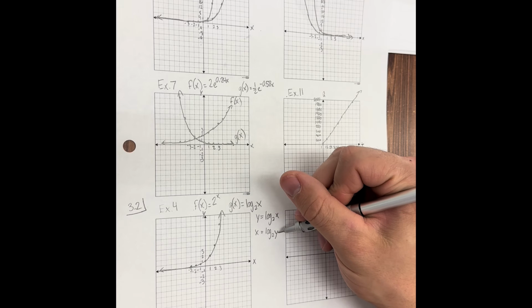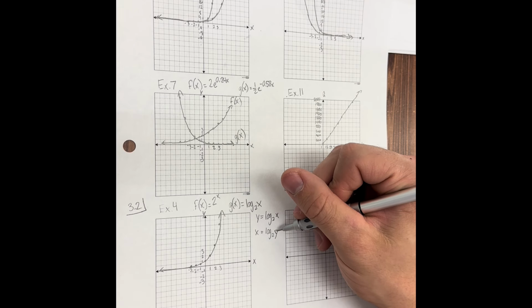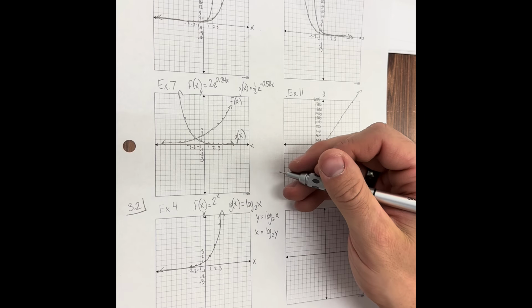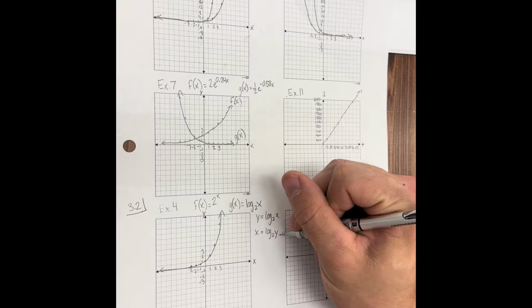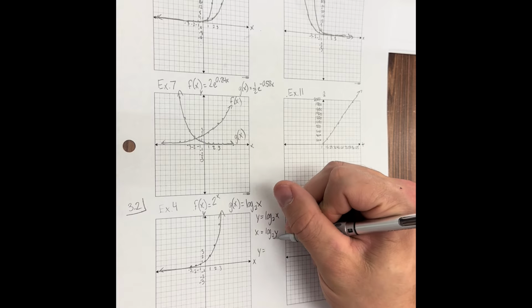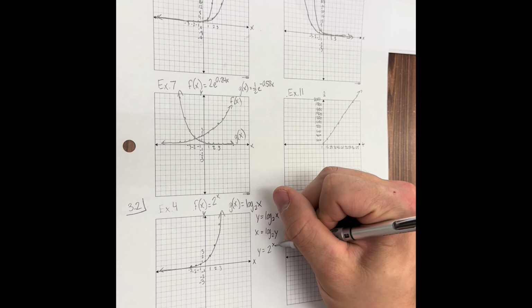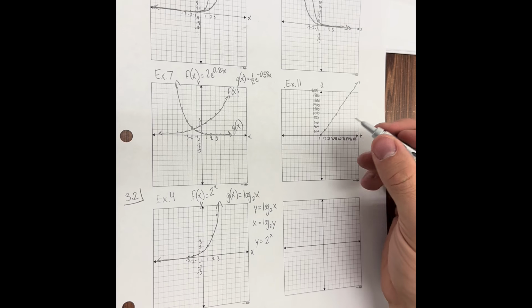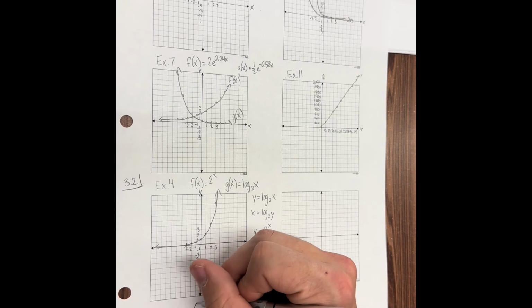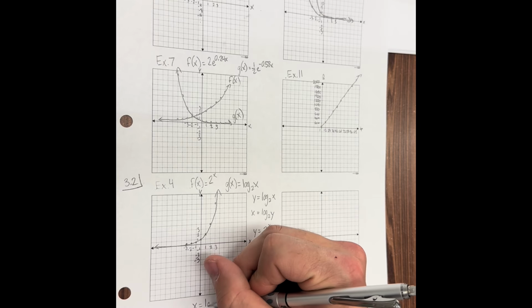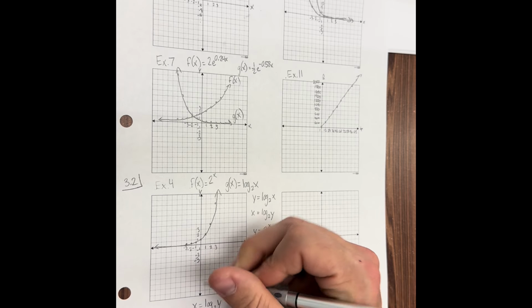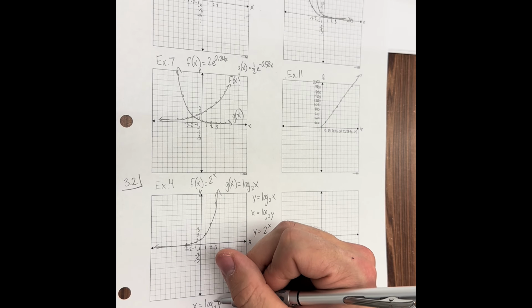All right, in this case, you can just solve for y by writing this in exponential form. So y equals our base 2 to the power of x. If you recall from last year, when we had something like x equals log base 2 of y, to undo the log, we use the power.